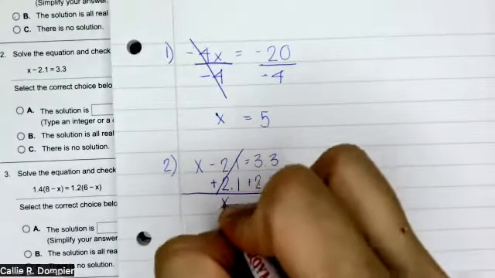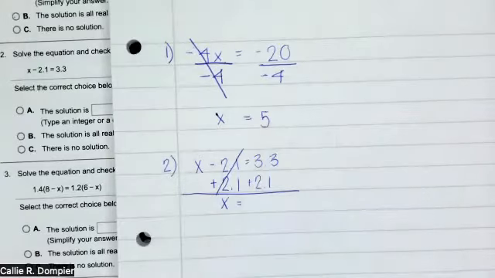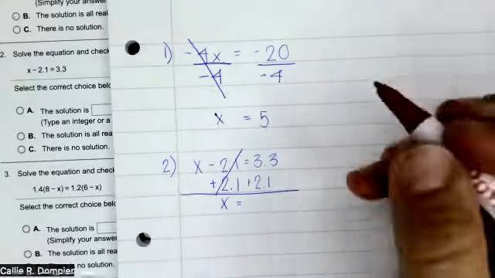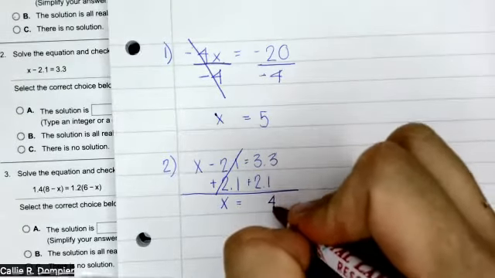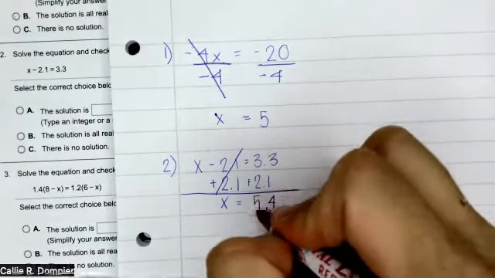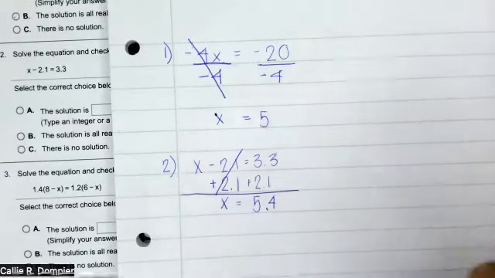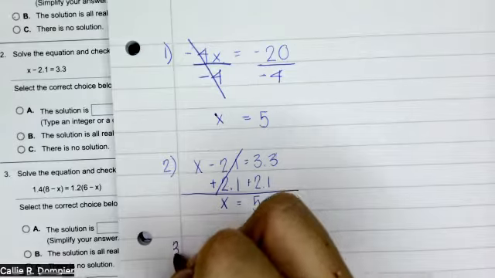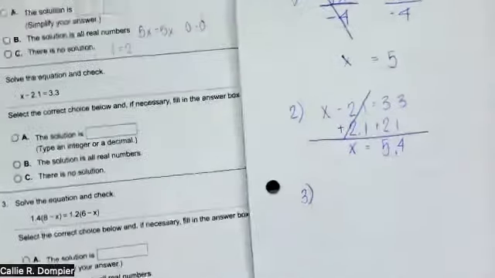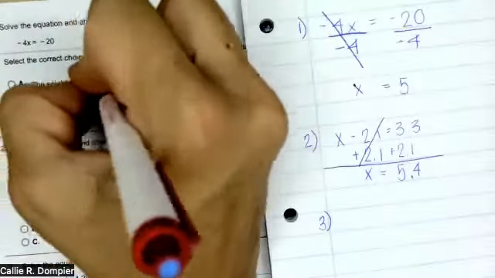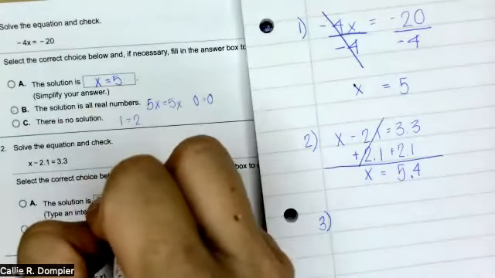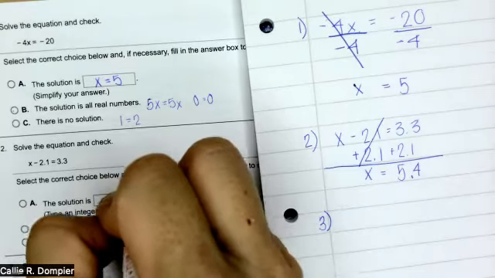Those cancel. You just have x on the left. 3.3 plus 2.1. If you line up the decimals, you could just add them the way you would add something without a decimal. 3 plus 1 is 4. 3 plus 2 is 5. So 3.3 plus 2.1 is 5.4. So here, sorry, I could be writing. The first one was x is 5. The second one is close to that, 5.4.